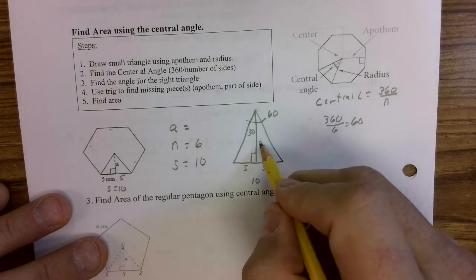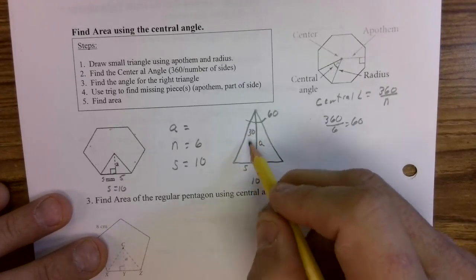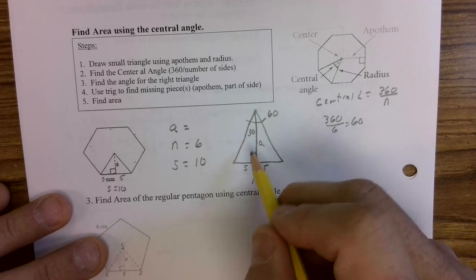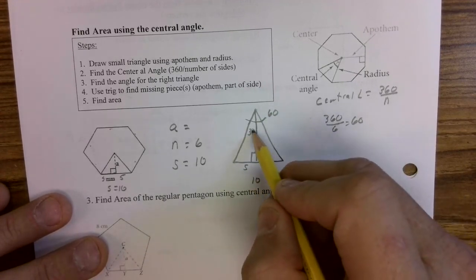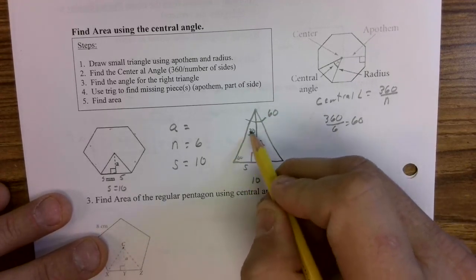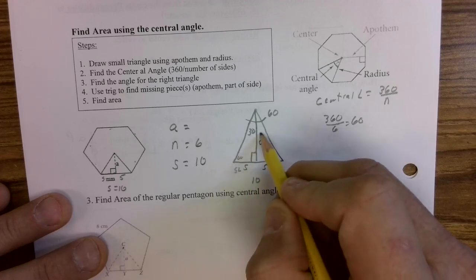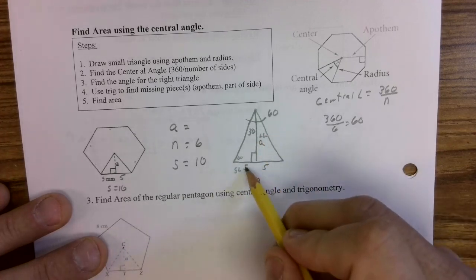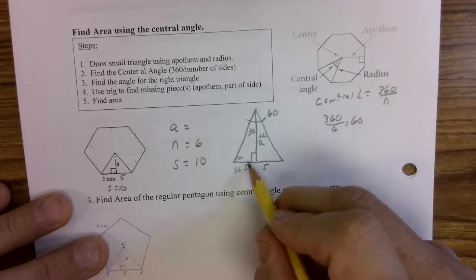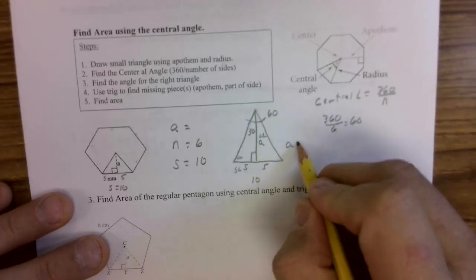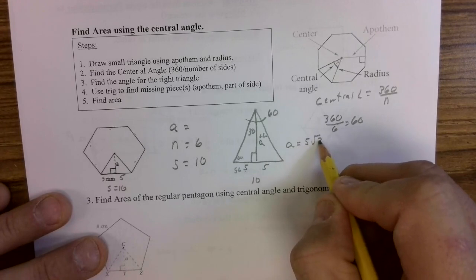Okay, now if we want to find A, we could use the tangent, or we can use our 30-60-90 rules, which I'm going to use on this one. So if this is 30, that's 60. This is the short leg, this is the long leg. To get from our short leg to our long leg, we multiply by square root of 3. So our apothem would be 5 square root of 3.